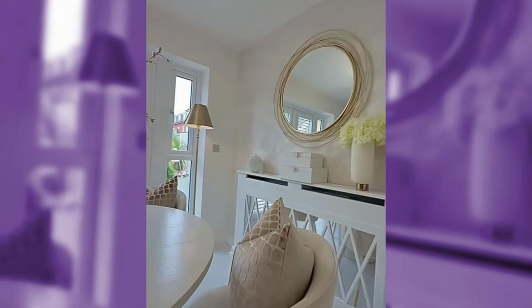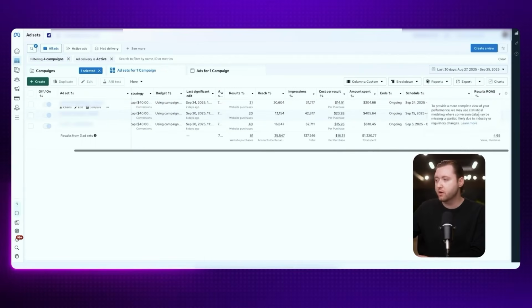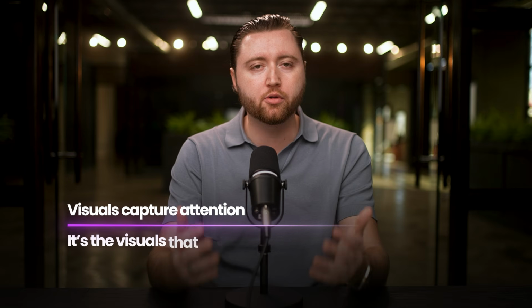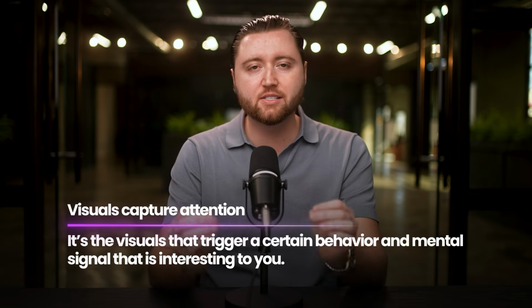Or if it's home decor products, what is the vibe and aesthetic of the type of design they are looking for? For you lead gen people, if you're speaking to media buyers, I would show the Facebook Ads Manager. It's the visuals that trigger a certain behavioral and mental signal that is interesting to you. You're just using something they already have an identity with to trigger them into paying attention to your ad.